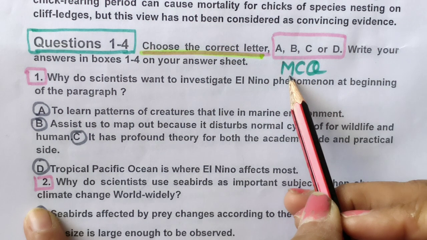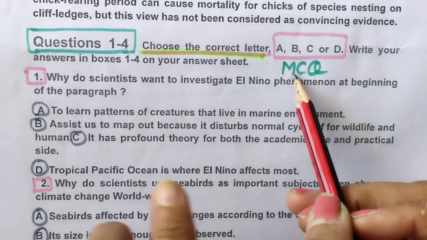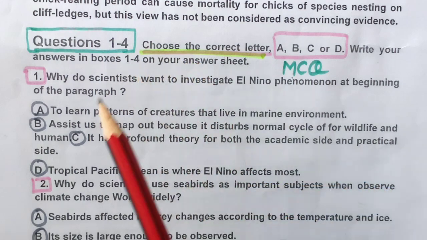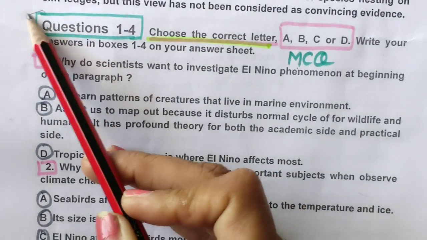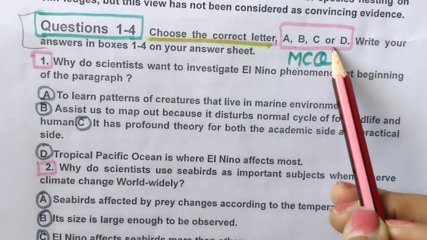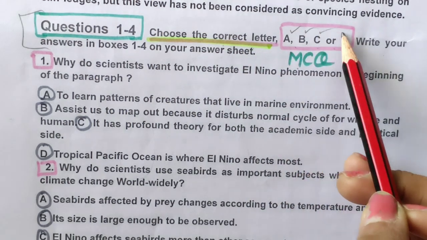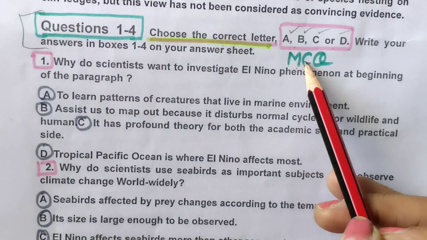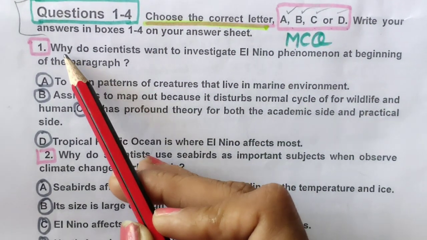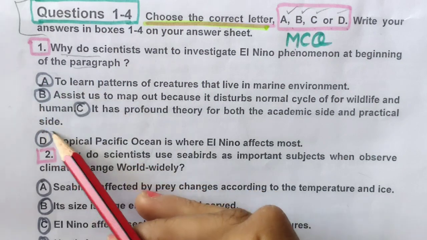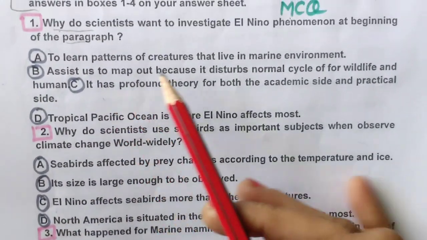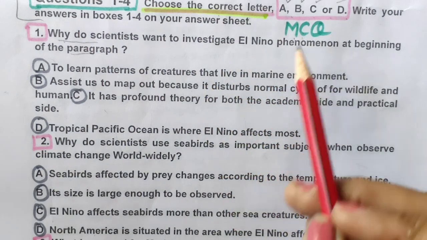Here I have written multiple choice question so that I can save my time on video, and yours also. But in the actual exam you need to understand what type of question this is, because here they have given: choose the correct letter A, B, C or D. When it is like that, it means this is a multiple choice question. First this is the question statement and these are the options. This is a printing mistake.